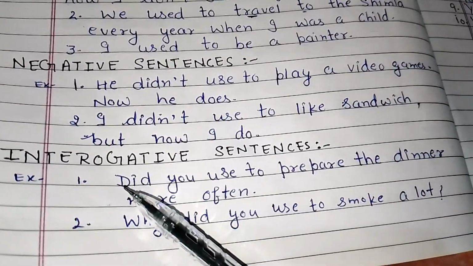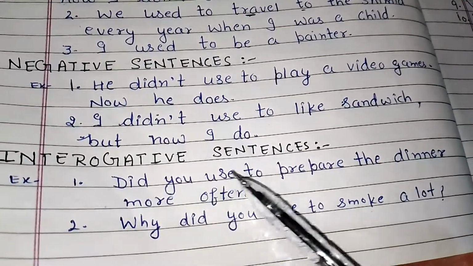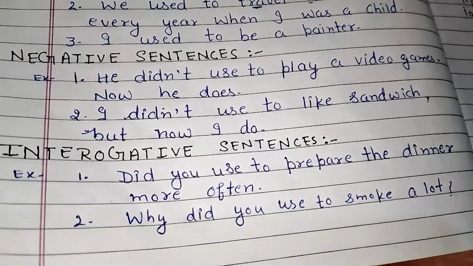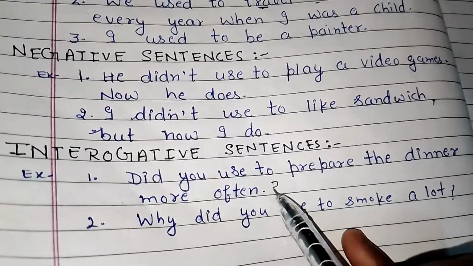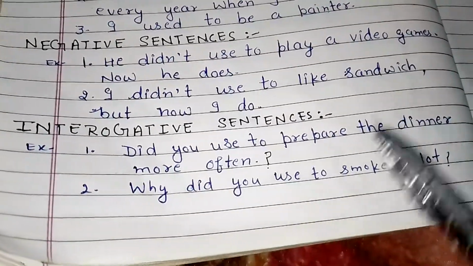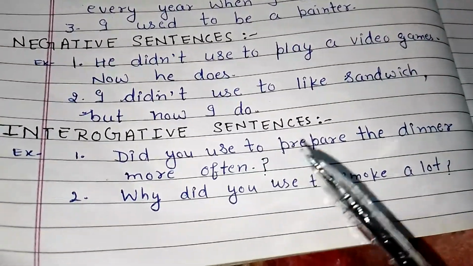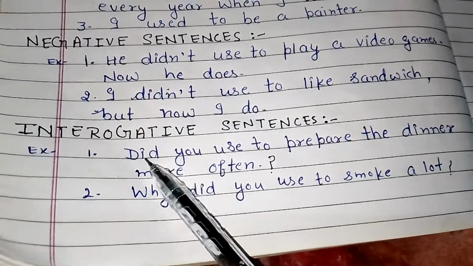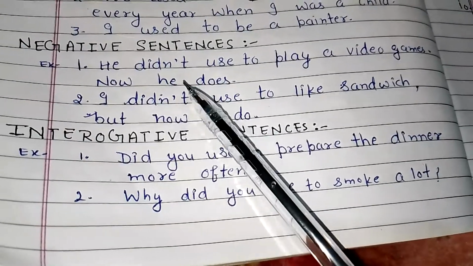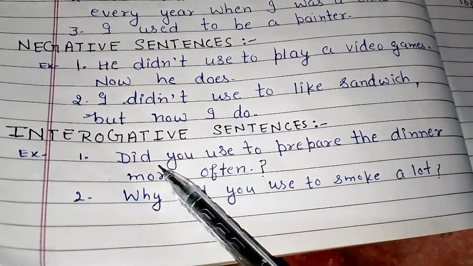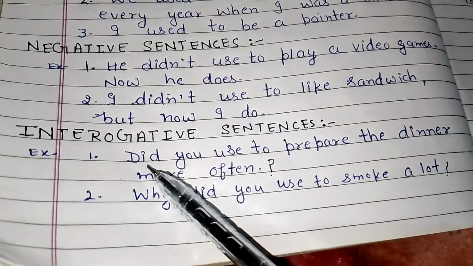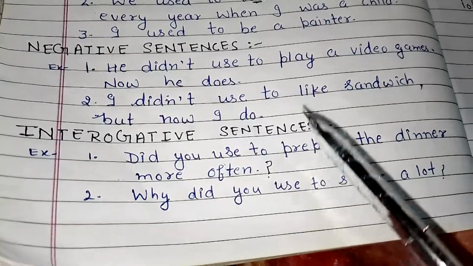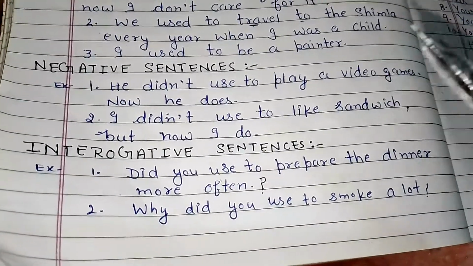Next are interrogative sentences. Did you use to prepare dinner more often? This is interrogative, I haven't put a question mark here. What is this? Same "did". Whether "did" is in the negative case or in the interrogative case, you have to use "use to", not "used to". "Used to" will be in affirmative sentences.